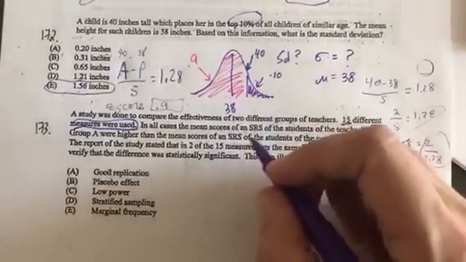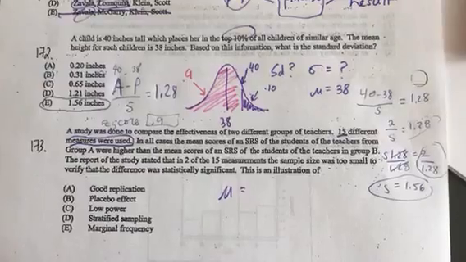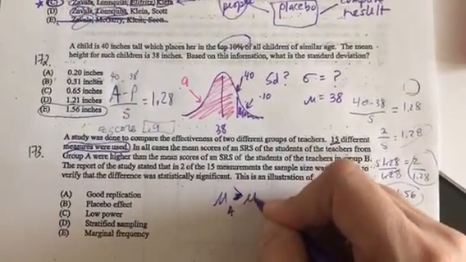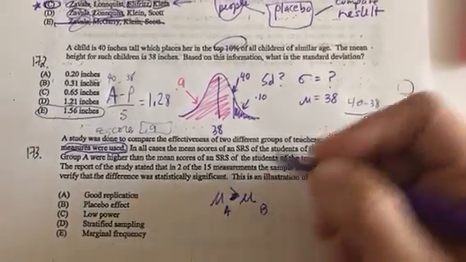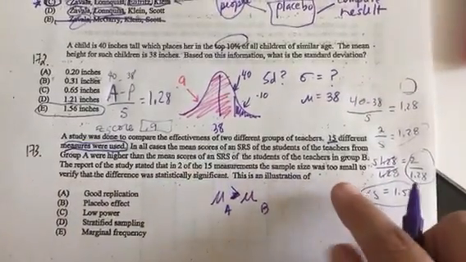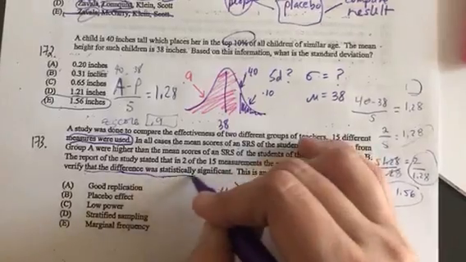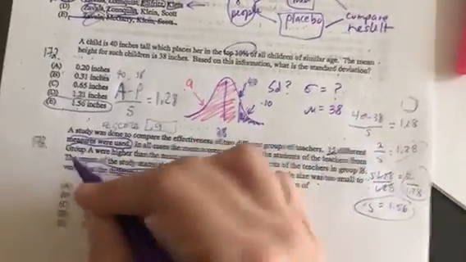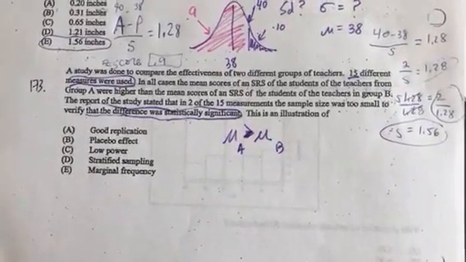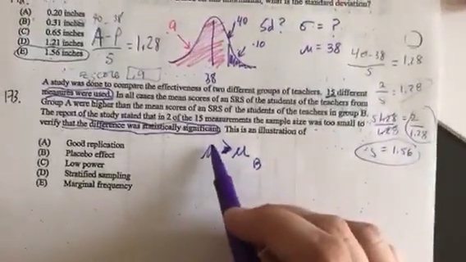In all the cases, the mean scores of an SRS of the students of the teachers from group A were higher than the mean scores of B. The report of the study stated that in 2 of the 15 samples, the sample size was too small to verify whether or not there was a statistically significant difference. So let's try to figure out what was happening here. What went wrong?